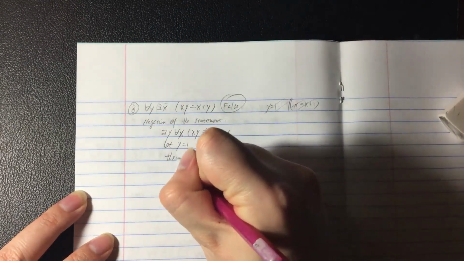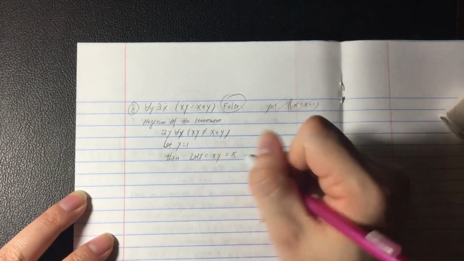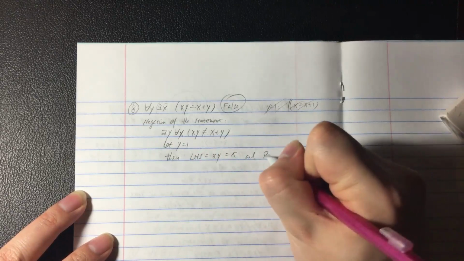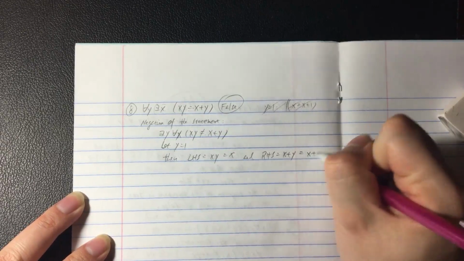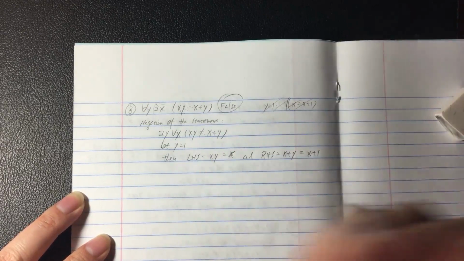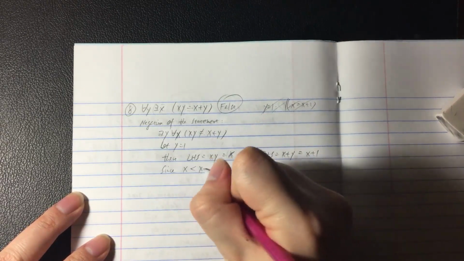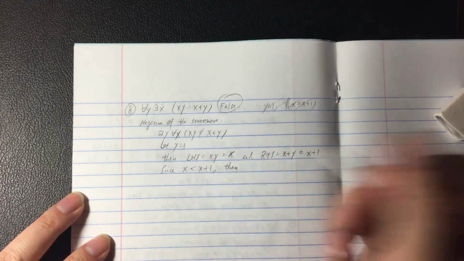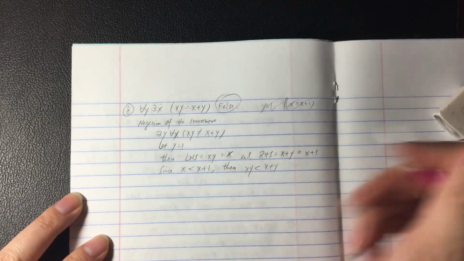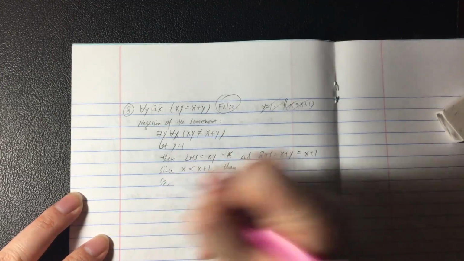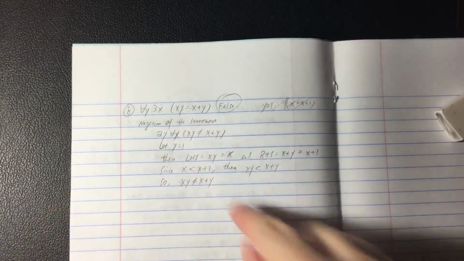Then the left hand side is xy, which is x, and the right hand side is x plus y, which is x plus 1. Since x is less than x plus 1, then xy is less than x plus y. So they are not the same. If the negation of the statement is true, the statement itself is false.